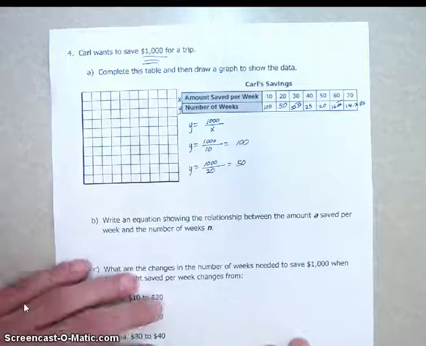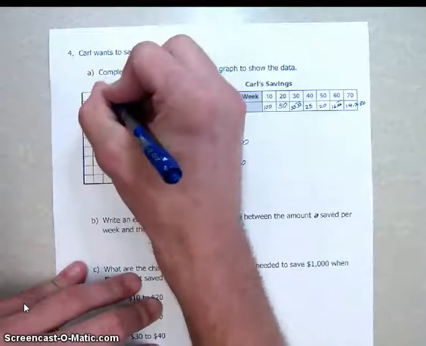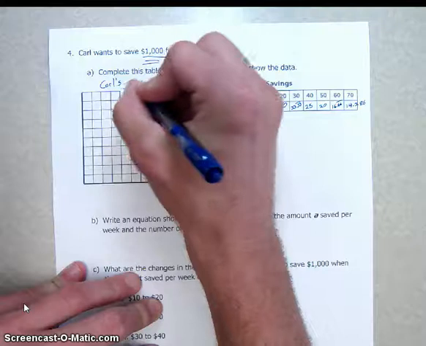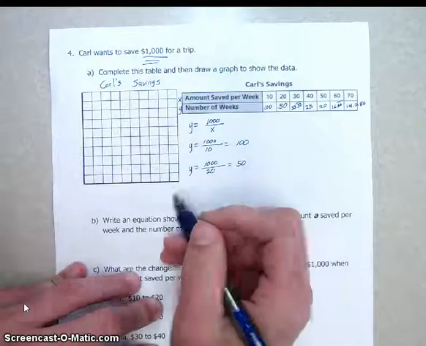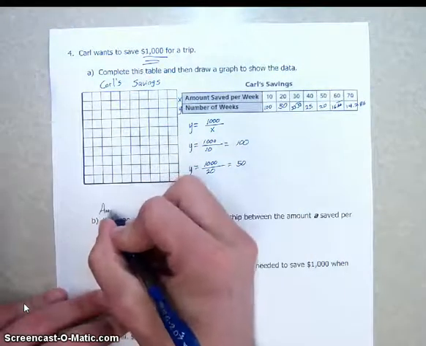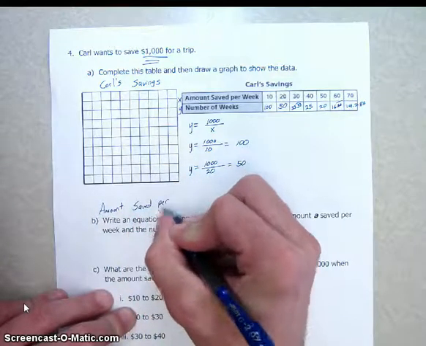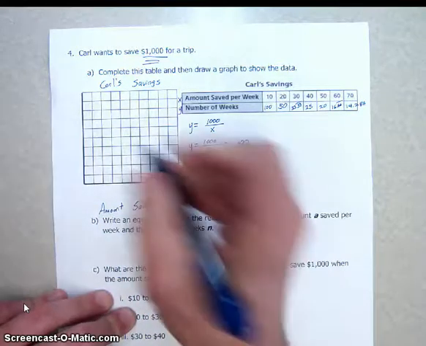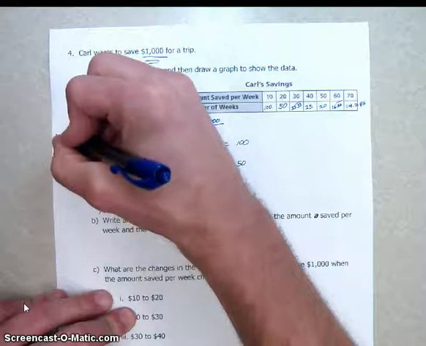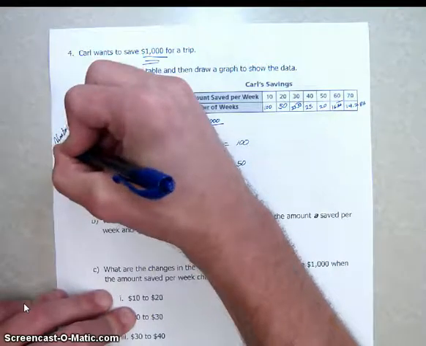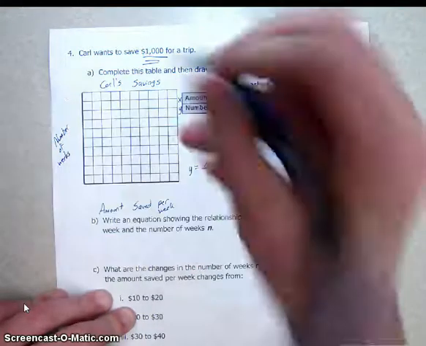Then we want to set up a graph of this. We need a title for our graph, so we can call it Carl's Savings. I already know how to label my X and Y axes from my table: the amount saved per week and the number of weeks. Now let's look at the numbers.